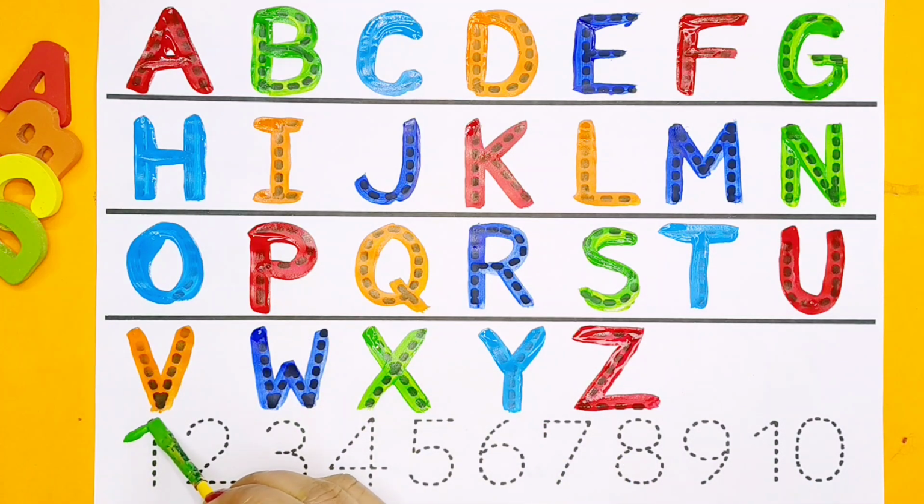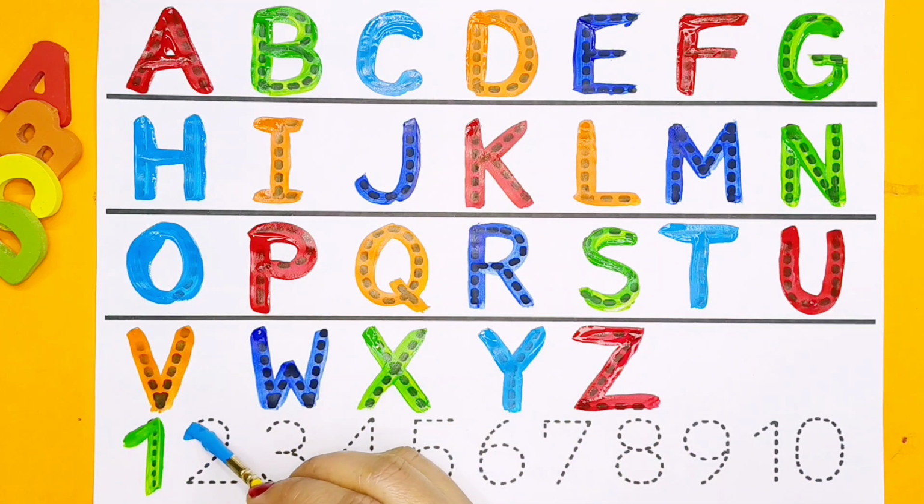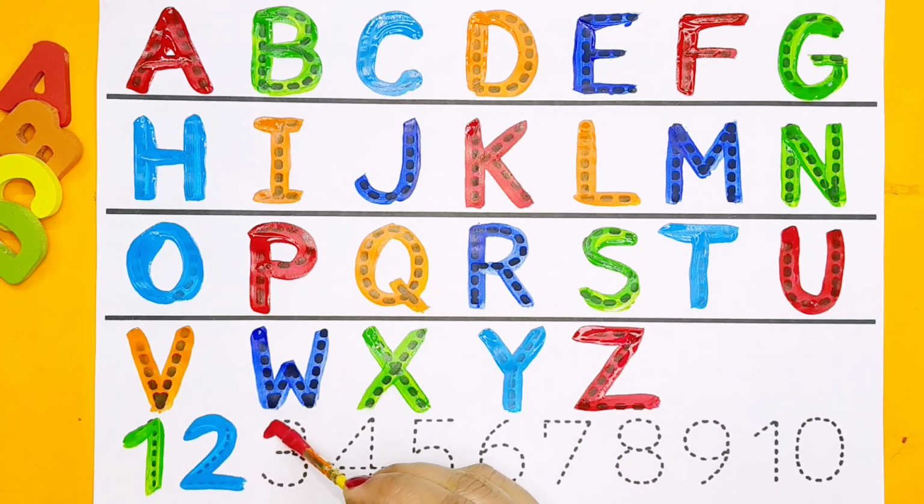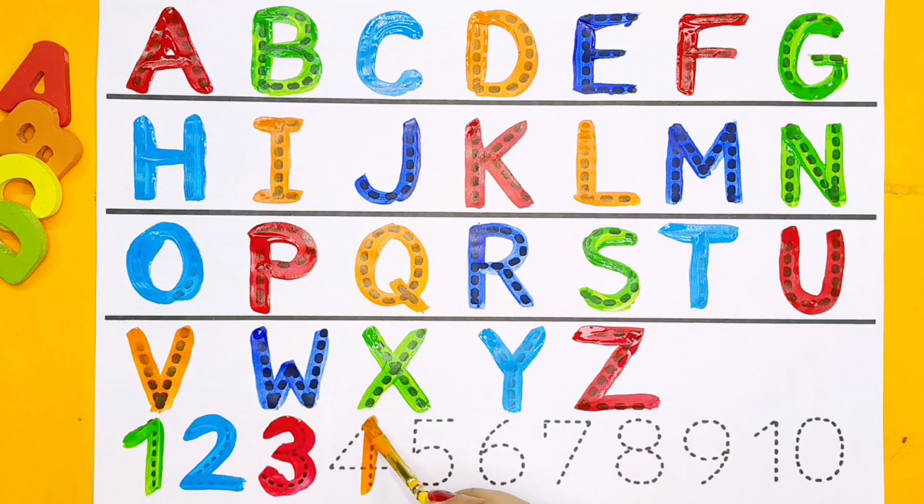Light green color. Number 1. Sky blue color. 2. Red color. 3. Orange color. 4. Blue color. 5.